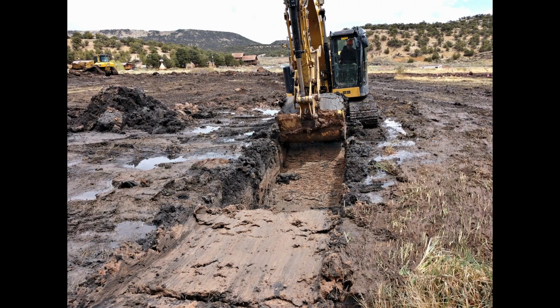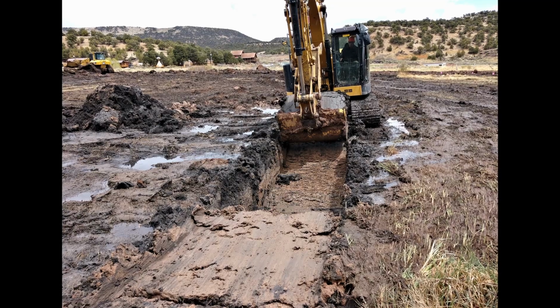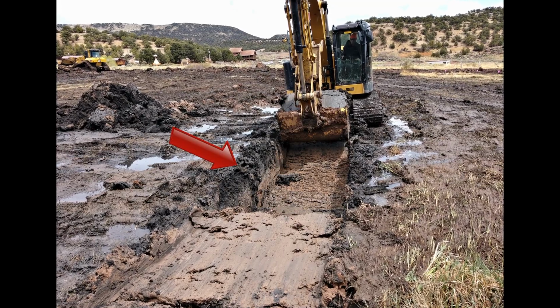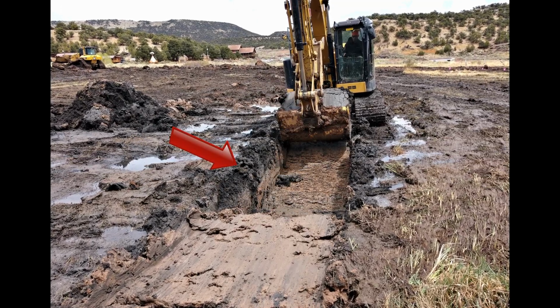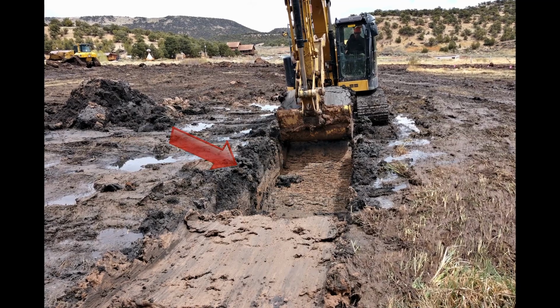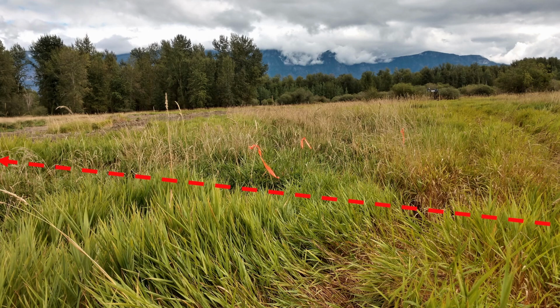The excavator operator is digging a core trench across the ditch to build a groundwater dam. The thick black colored layer of organics near the surface is permeable, and this will be interrupted by the groundwater dam. The orange colored plastic flags show the excavator operator where to build the groundwater dam, and this groundwater dam is needed to disable the ditch that's shown by the red dashed line.